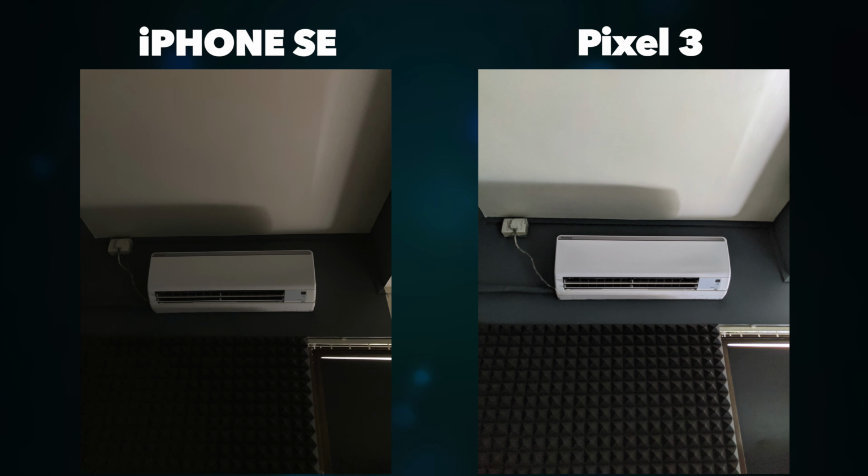Now in the next image, again the room was dark, and in this image you can see at the bottom there is a window and a small line from where the light is coming. So that was what I was talking about. Pixel 3 image is definitely good over here when compared to iPhone SE. So night sight mode, if anyone is willing to buy Pixel 3, I'll definitely recommend you to use night sight mode for low light photography.